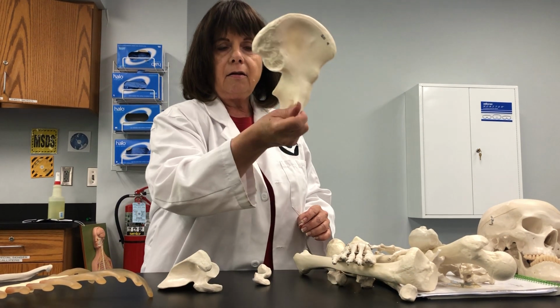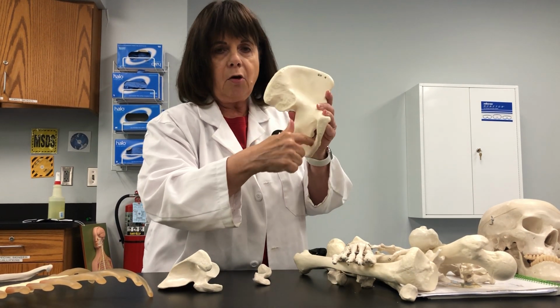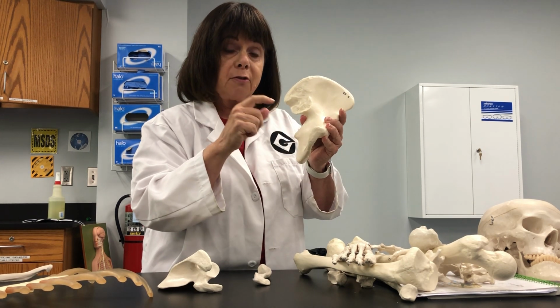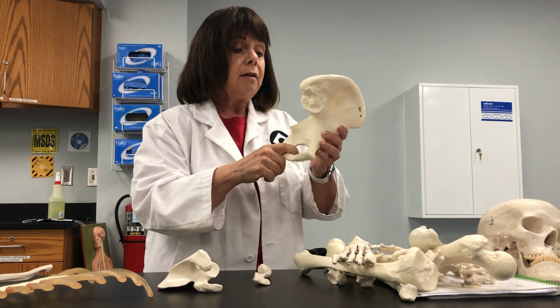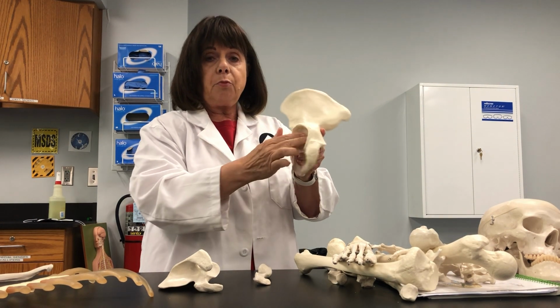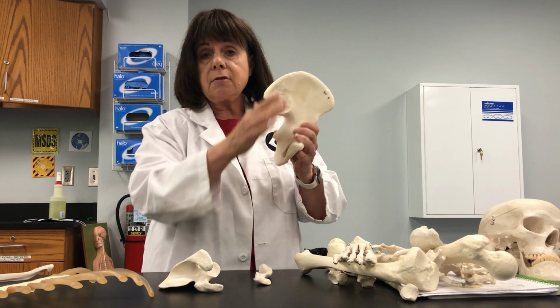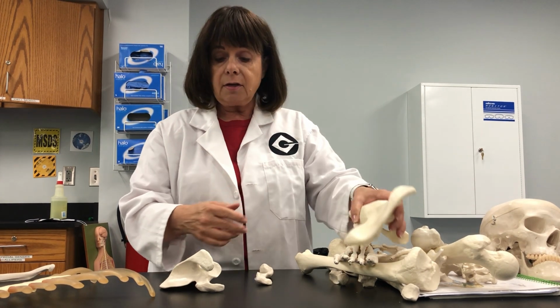And then again, this is your hip. There's a big hole here because that's where your sciatic nerve goes through, femoral artery. Again, big depression here for the head of the femur, and we call those the coxal bones, all 3 of them collectively.